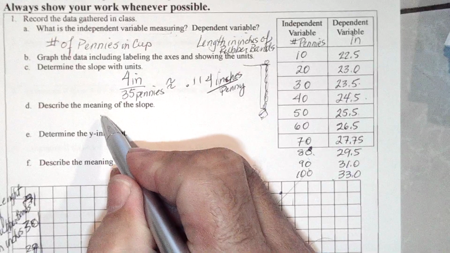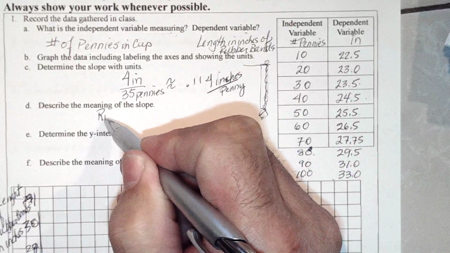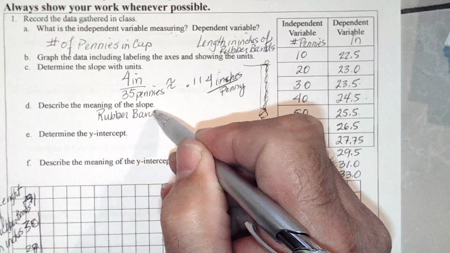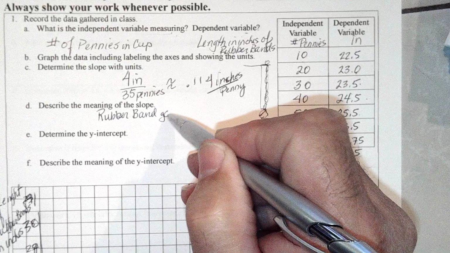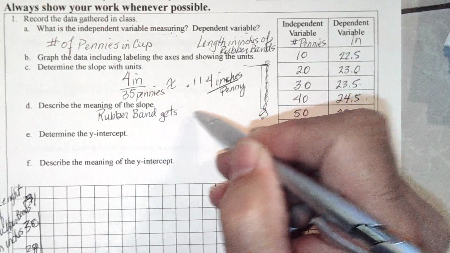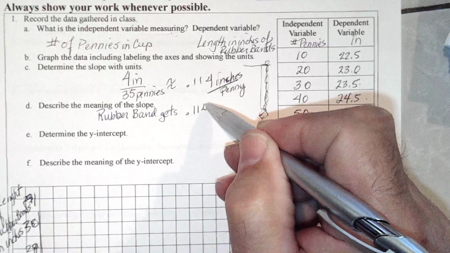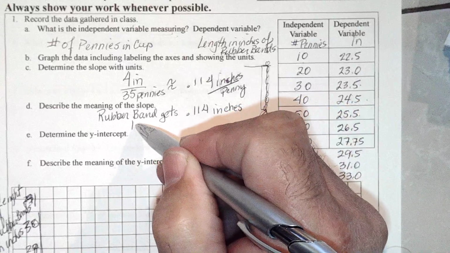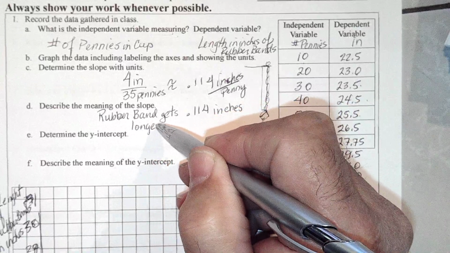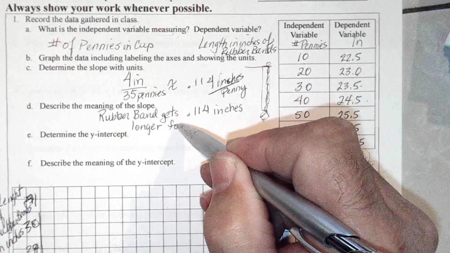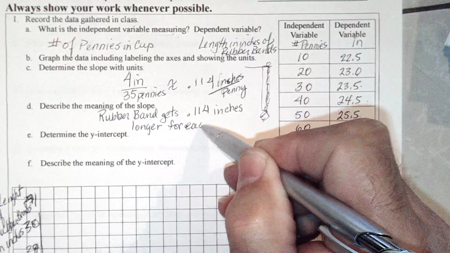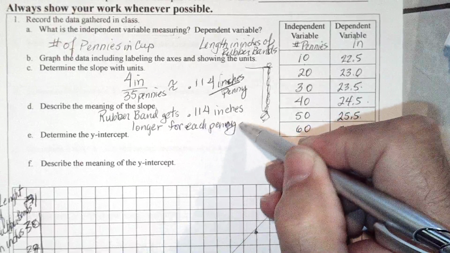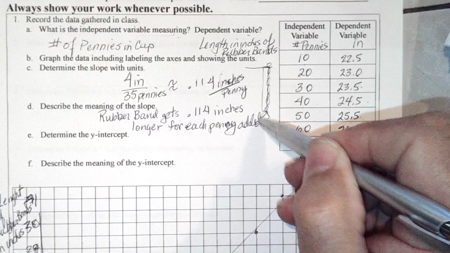So it means that the rubber band gets 0.114 inches longer for each penny added to the cup.